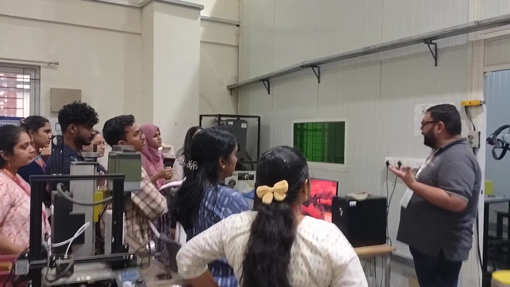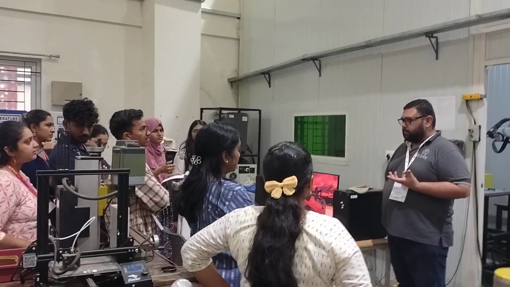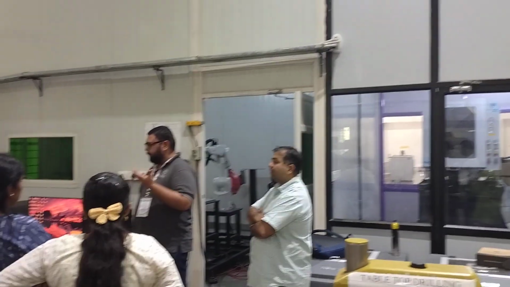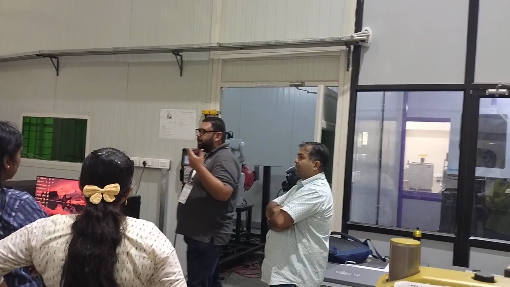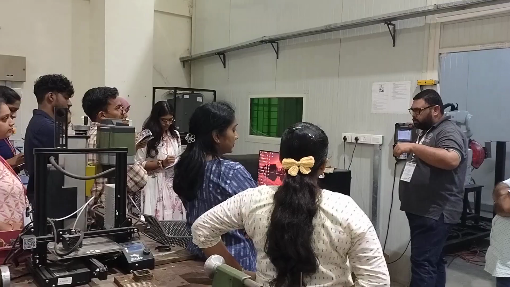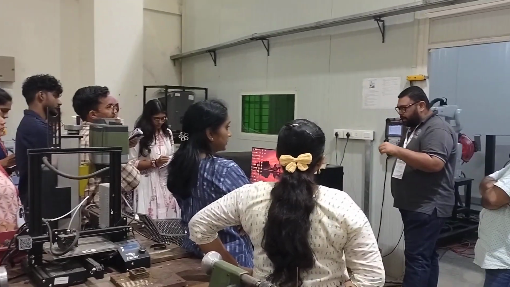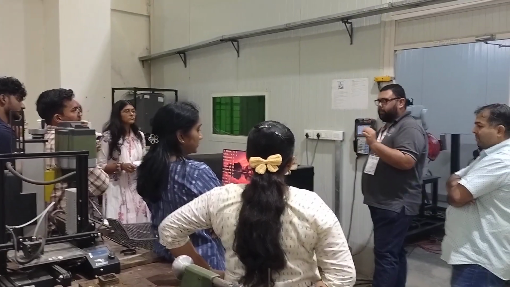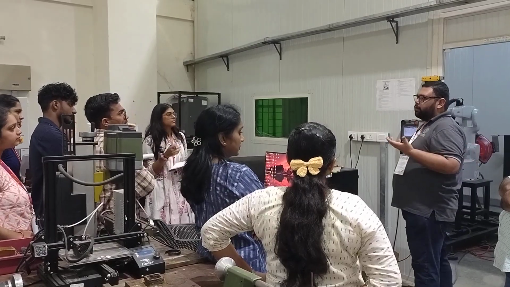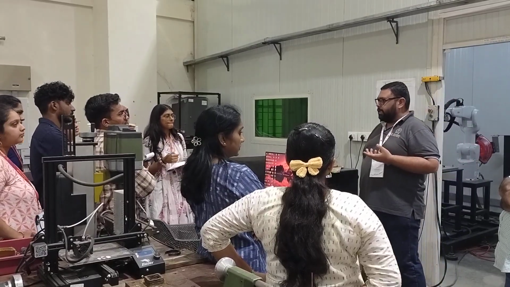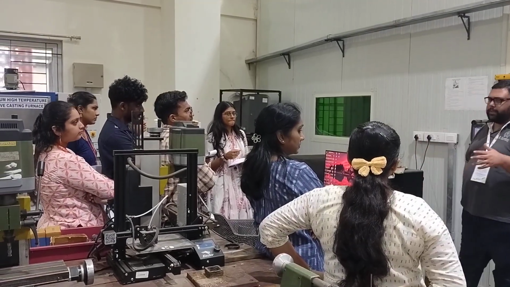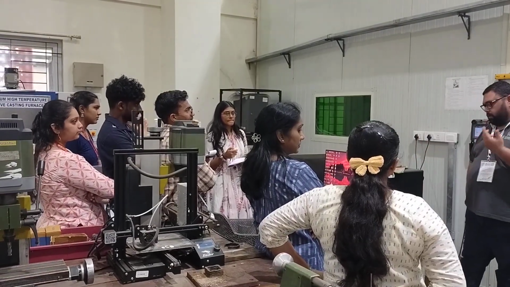Do you know the full form of DED? Directed energy deposition. Directed energy deposition means you are directing an energy to a particular point, and at that point you are also depositing, you are also feeding the material, and because of the heat of that energy source, that material melts and it is getting deposited, which is also the basic of welding, right?